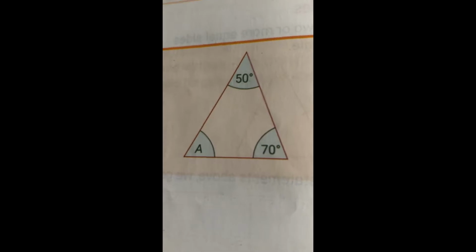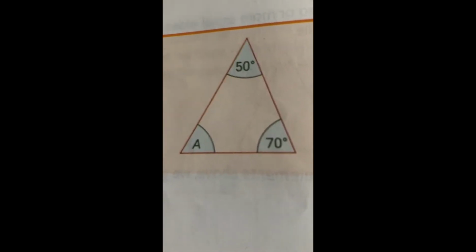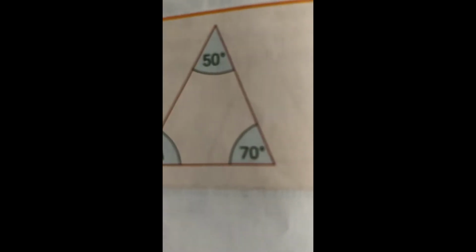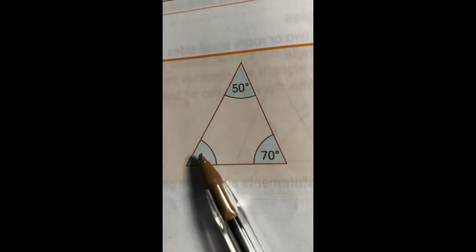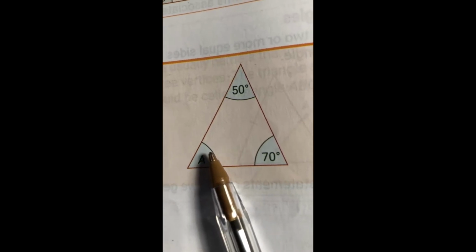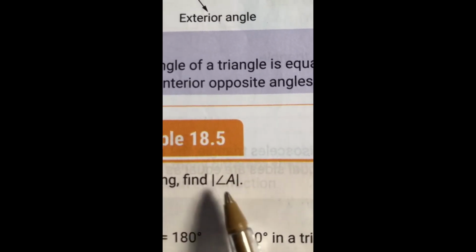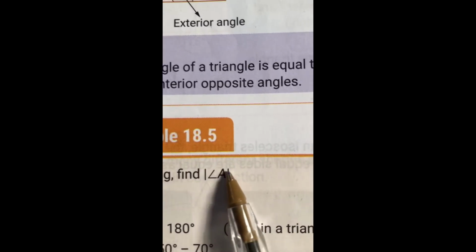Okay, so we're going to look at some examples from your textbook now, and this is worked example 18.5, page 296. We've got a triangle and two of its interior angles are labelled 50 degrees and 70 degrees, and we have been asked to find, without measuring, so no use of protractors, the measure of angle A. So if we look at the symbol notation, we've got the two lines, that means the distance between, or in the case of an angle, as this little symbol suggests, the measure of.